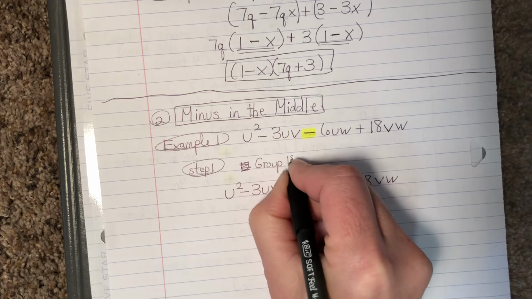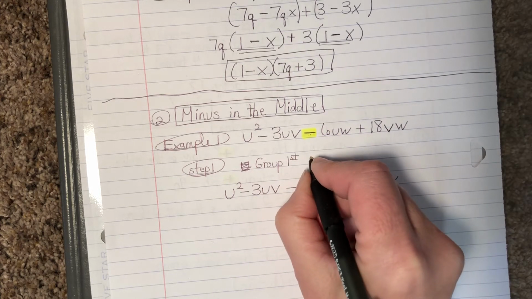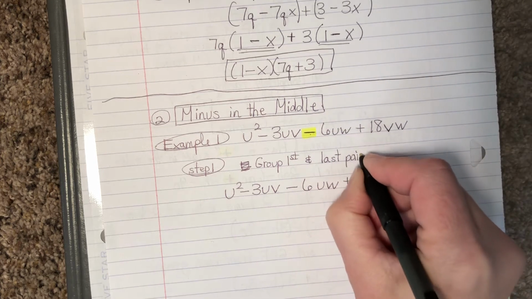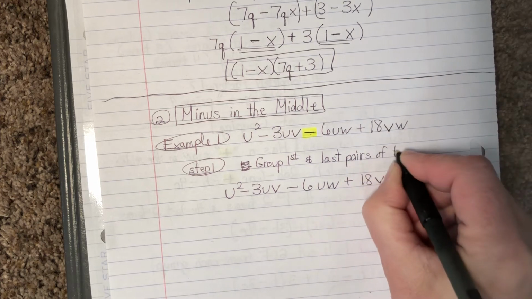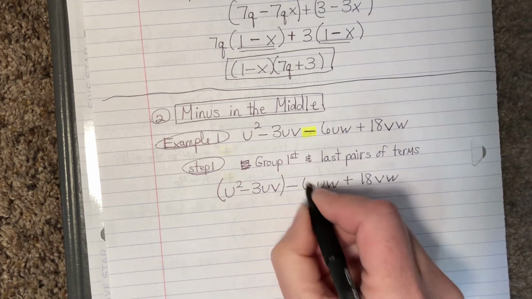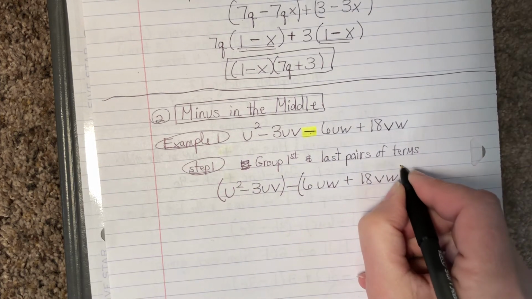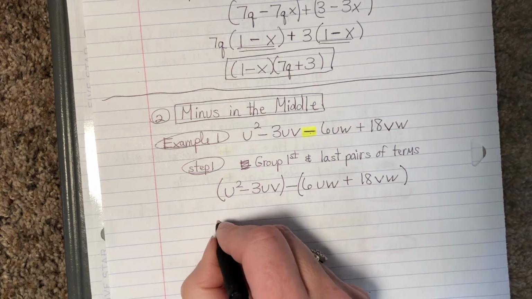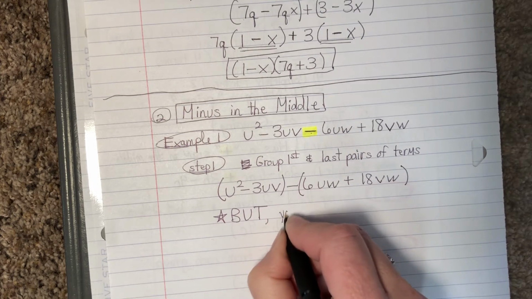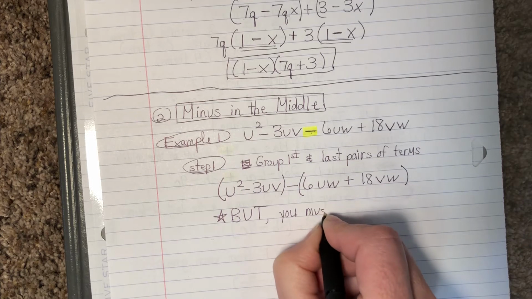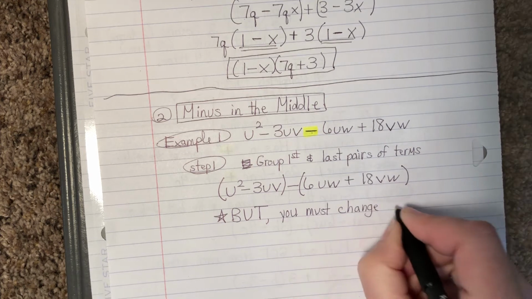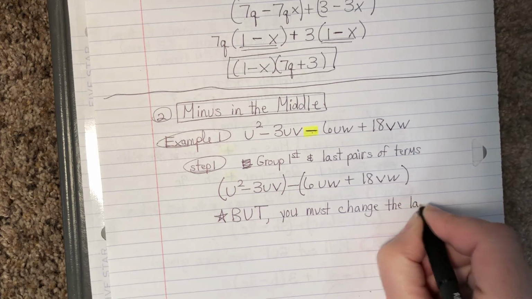So step 1 is to group first and last pairs of terms, just like on simple grouping. Now watch. So group, group, but you must change the last sign.